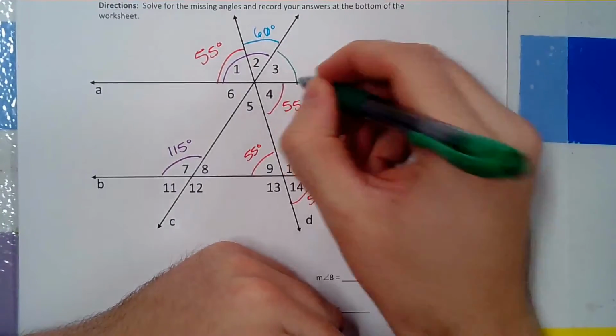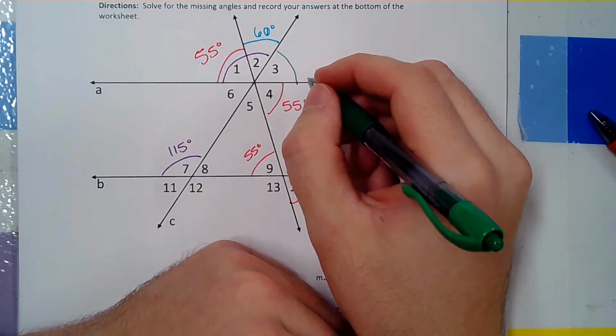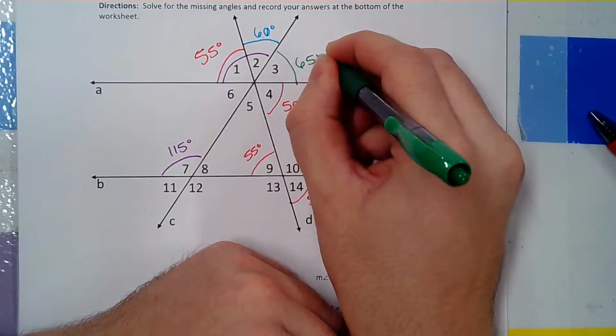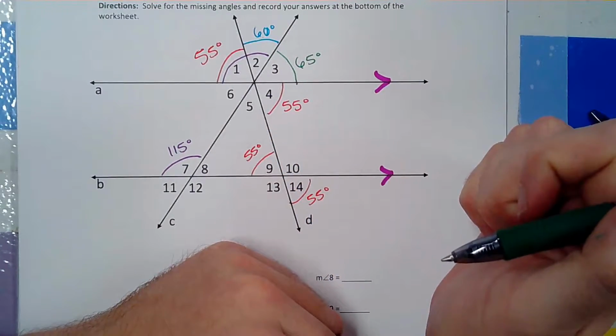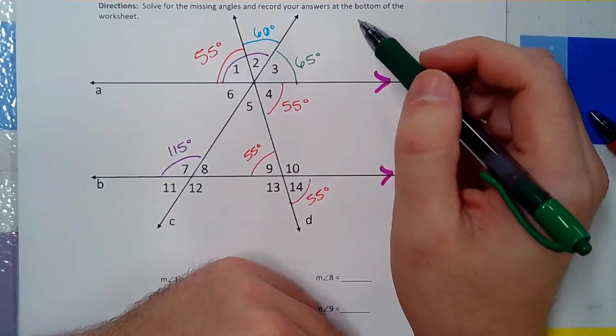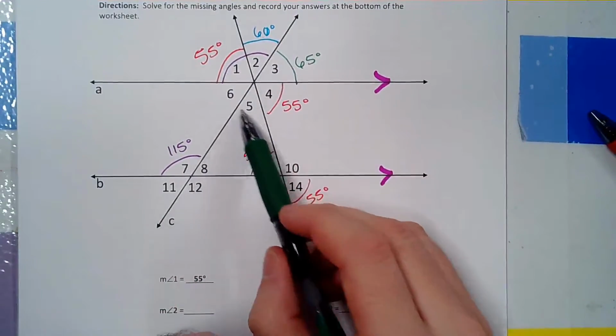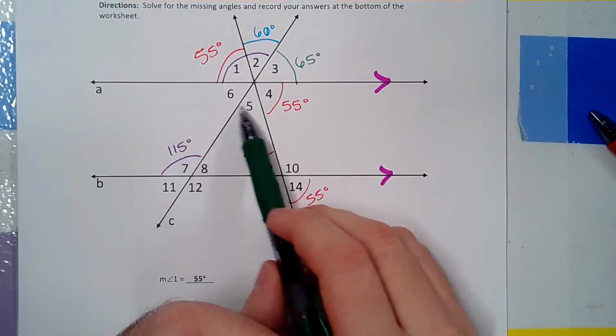Well, 65, right? 65. So 11 and 8 would be 65 too. Now check it out. We've got all these adding up to 180. Shouldn't 6, 5, and 4 also add up to 180?